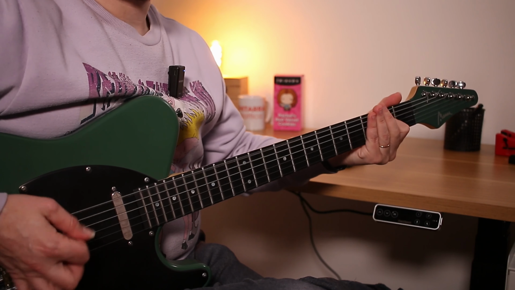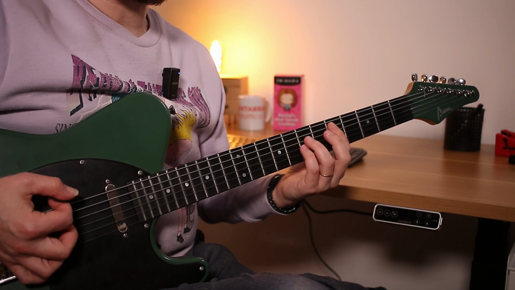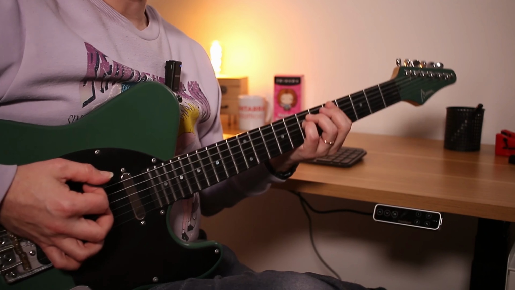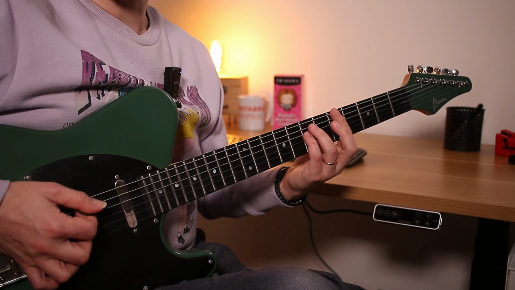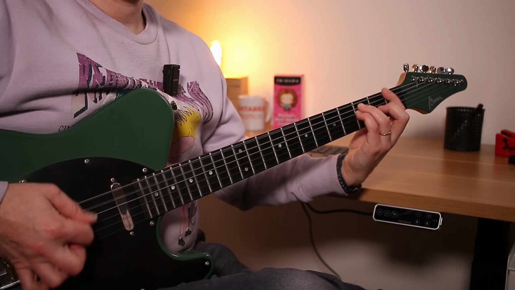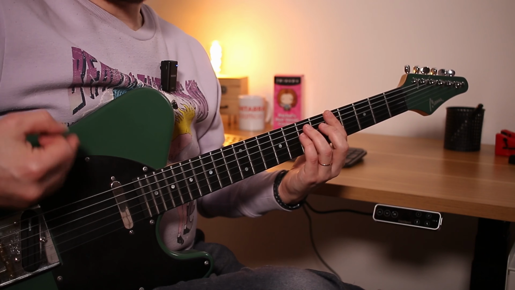And now let's talk about palm muting. Palm muting is a technique where you lightly rest the palm of your picking hand near the bridge to create a more percussive and tight sound. A good palm mute should sound like this.